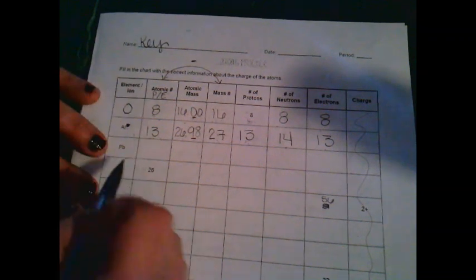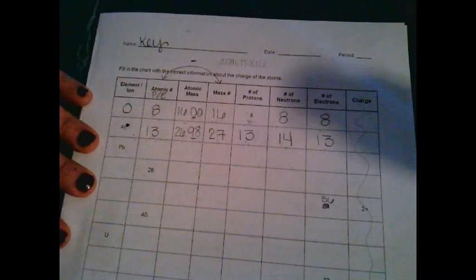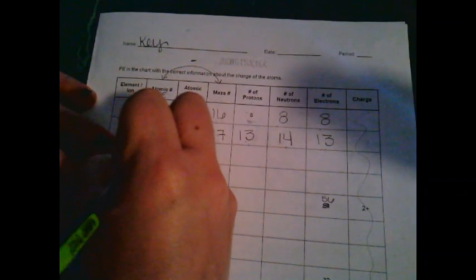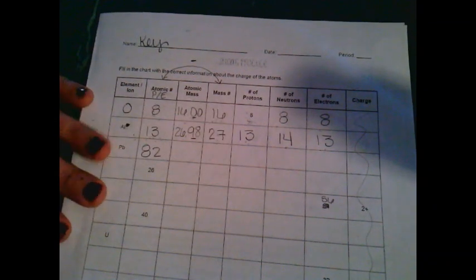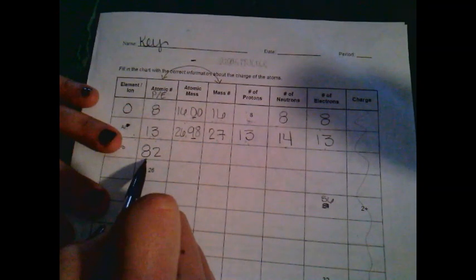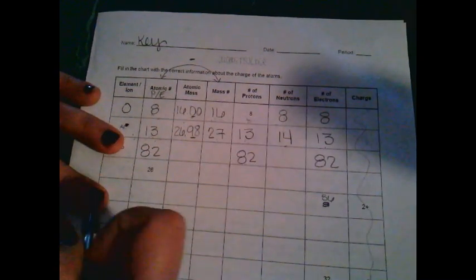Okay, so let's do one more together. Pb is lead, and it has an atomic number of 82. So I'm going to go ahead and write 82. Again, it's the top number, the atomic number. What does the atomic number tell us? It tells us the number of protons and electrons. So I'm going to write out 82 protons and 82 electrons. It's neutral. There is no charge.